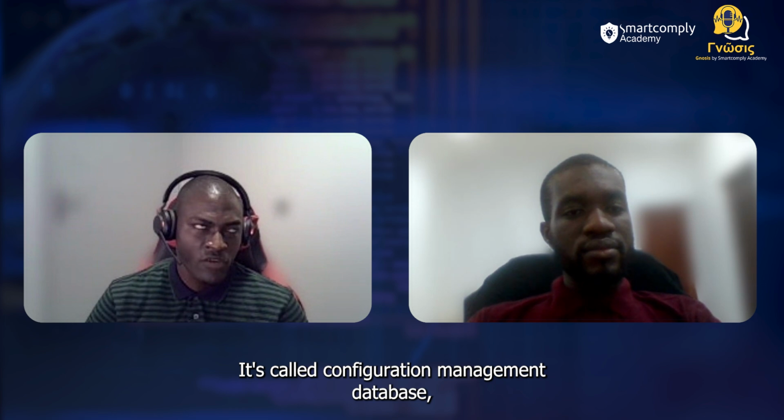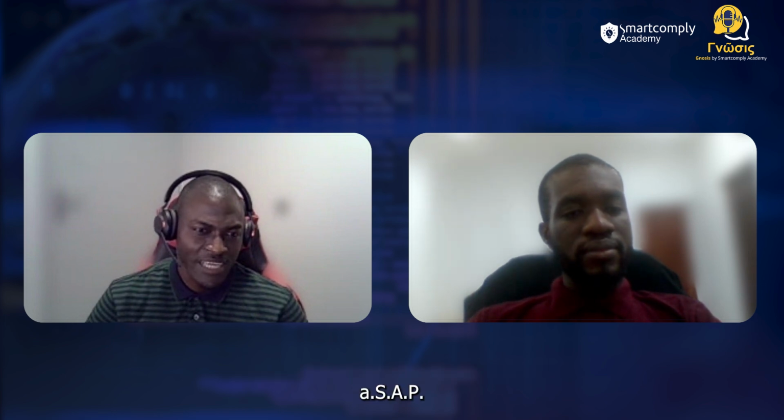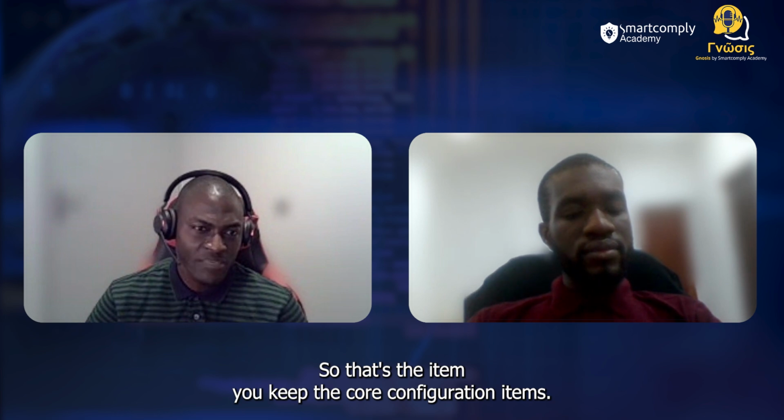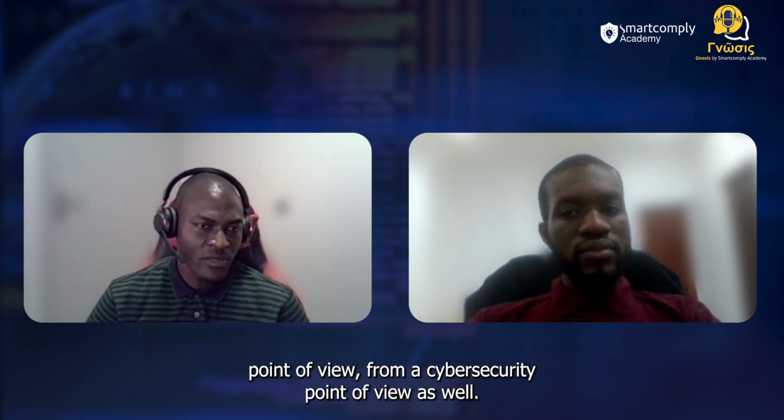It's called a configuration management database. They call it CMDB. So there are certain items you keep, called configuration items. And from an ITSM point of view, and from a cybersecurity point of view as well.